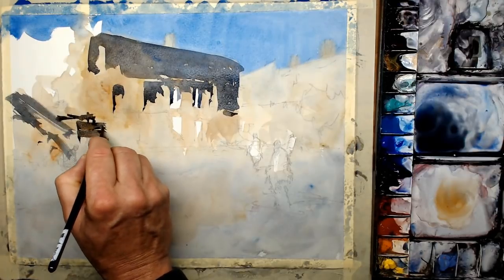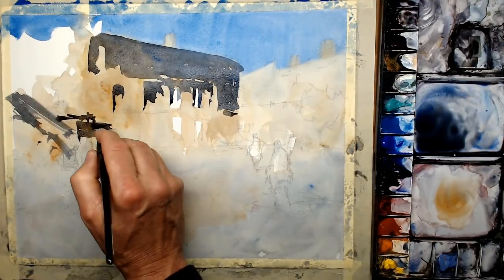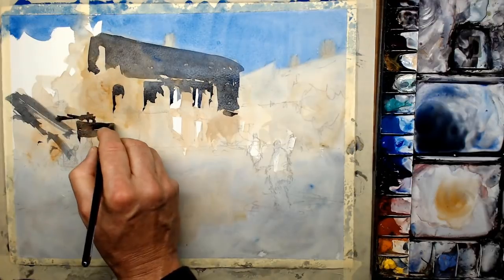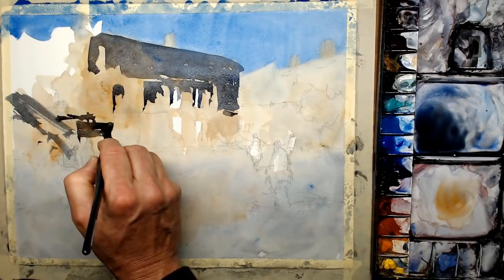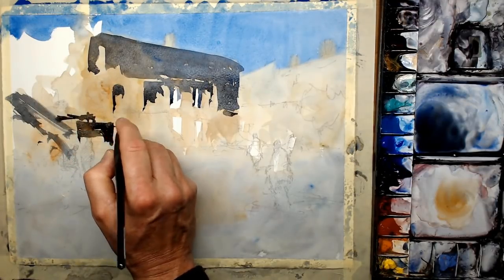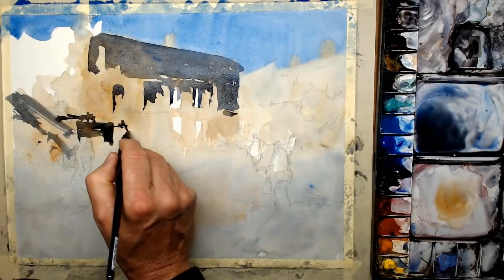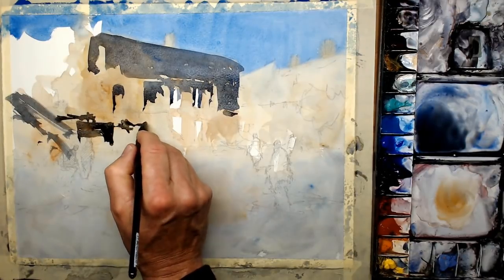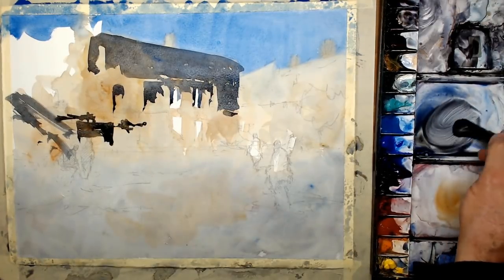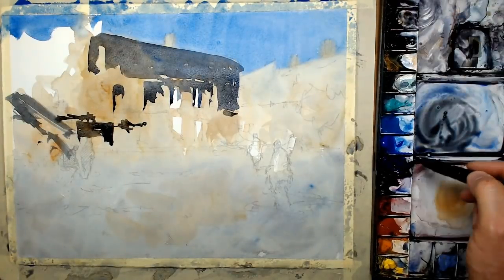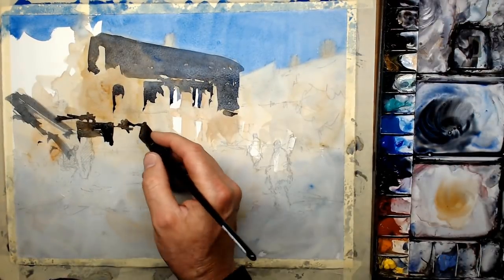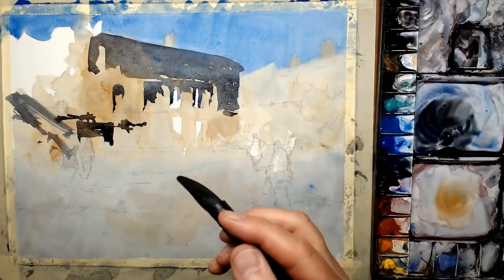There's a sort of shop window or something here. Fairly dark, but again, like the windows, not a perfect rectangle. Maybe leave a little bit of light hitting the bottom of the window where there might be a ledge or something.